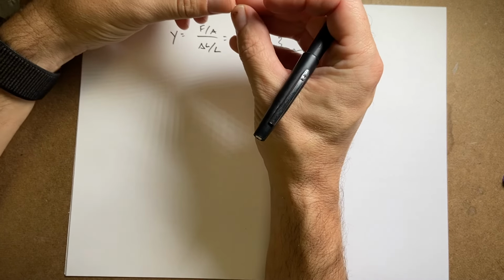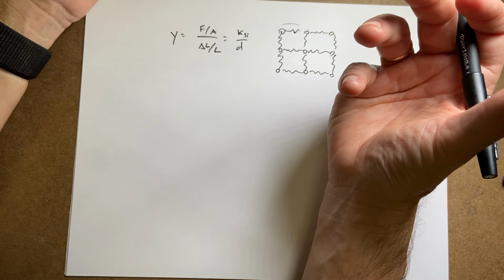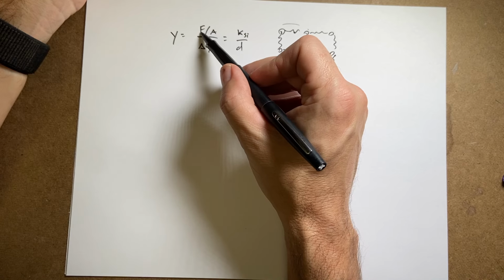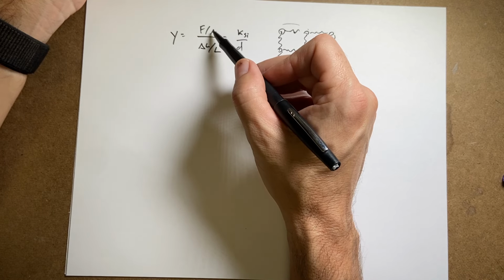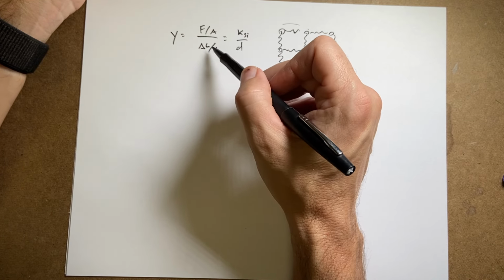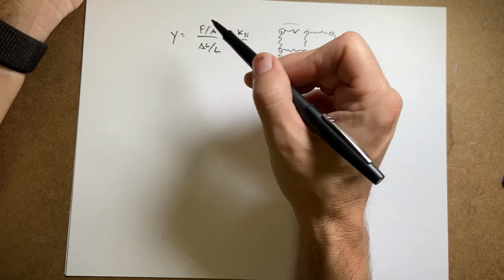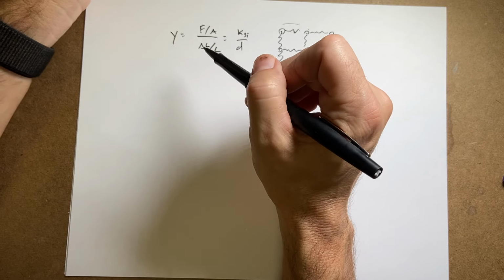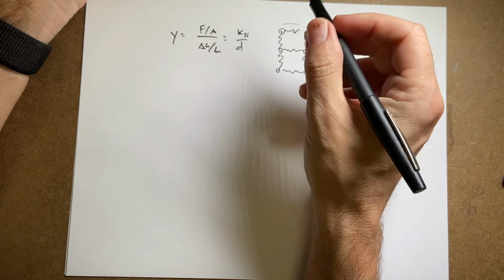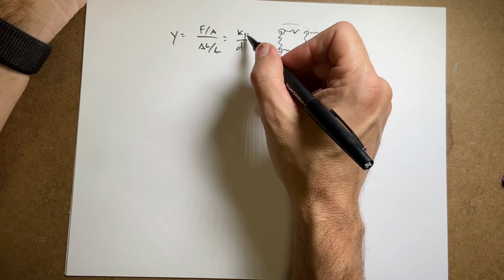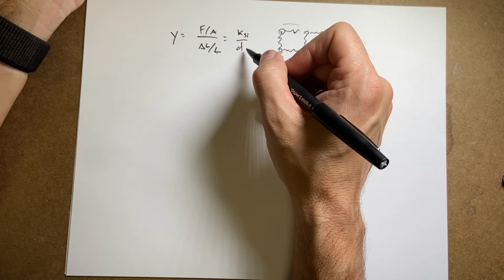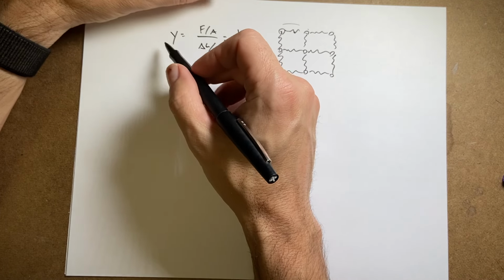It tells you essentially the stretchiness of a material independent of the shape. So this is the force applied divided by the cross-sectional area of the object, divided by the change in length over the natural length. This makes Young's modulus a property of the material, not the object. And we can relate that to the interatomic spring constant divided by D, which is the atomic diameter. So that's a kind of a big idea.